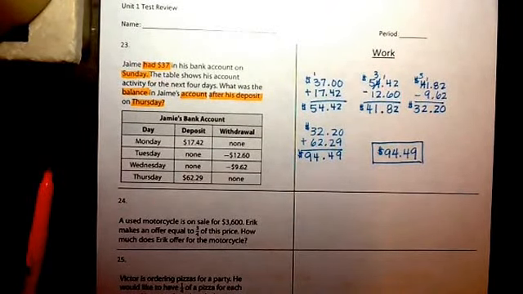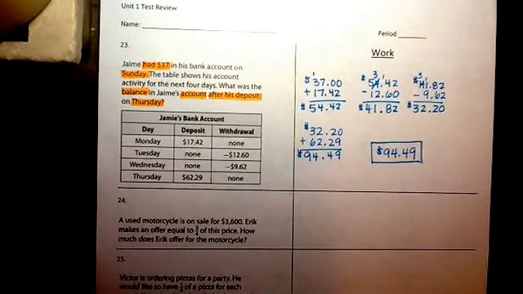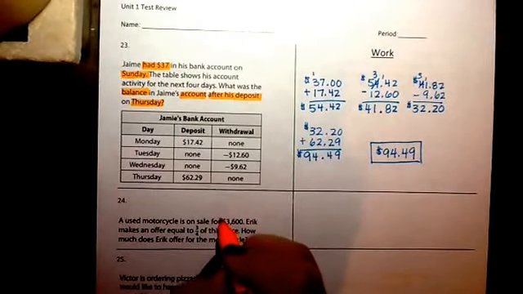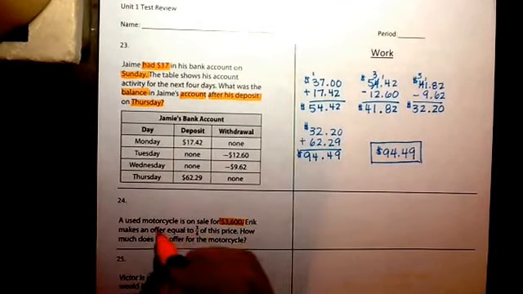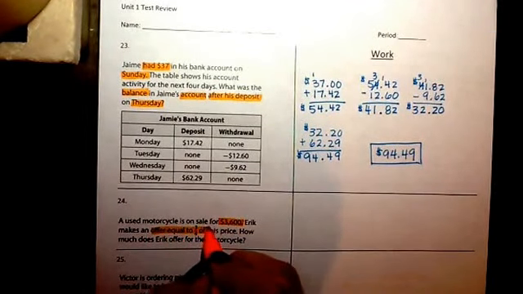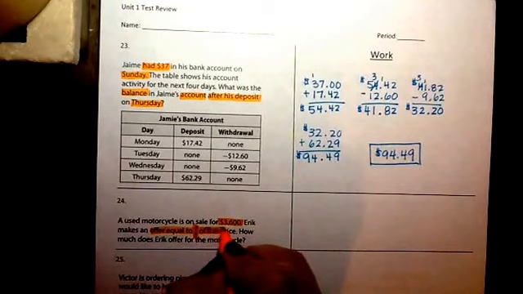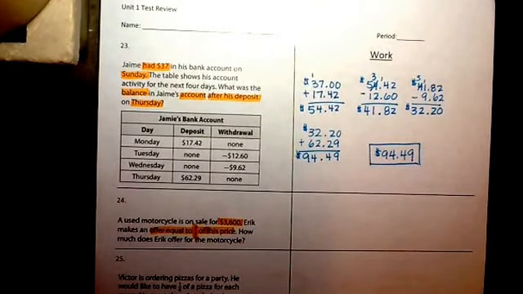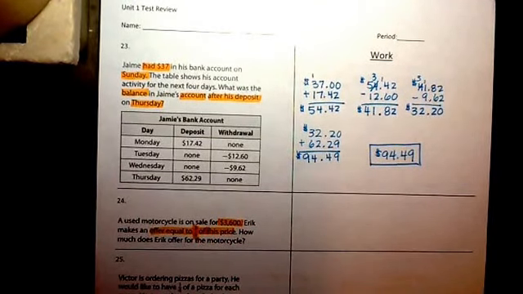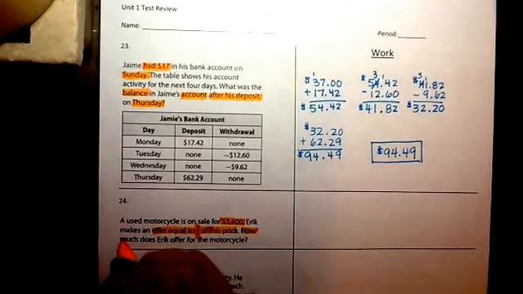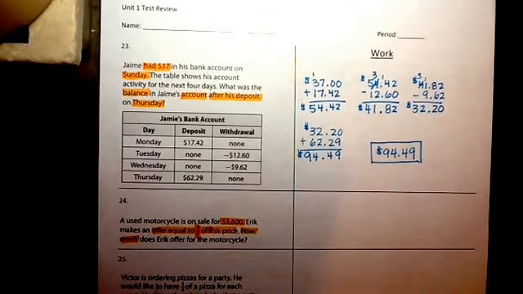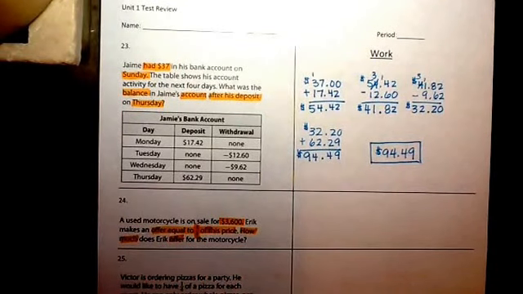Number 24. A used motorcycle is on sale for $3,600. Eric makes an offer equal to 3/4 of this price. How much does Eric offer for the motorcycle? So it's on sale for $3,600, and he makes an offer equal to 3/4 of that price. Well, we talked about that in class. The of means to multiply. So you're looking for, well then, what was his asking price? How much did he offer to pay for that motorcycle?